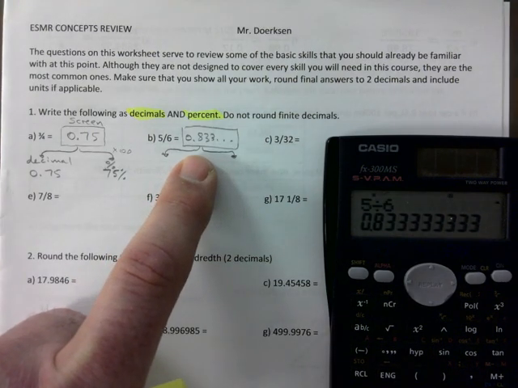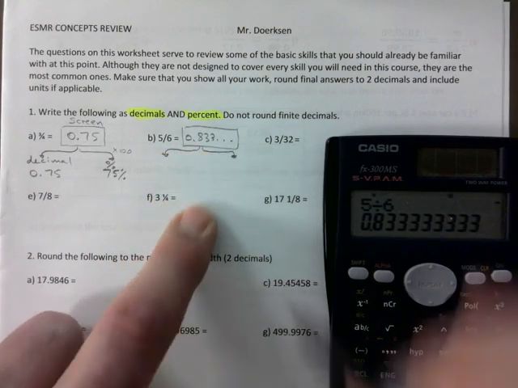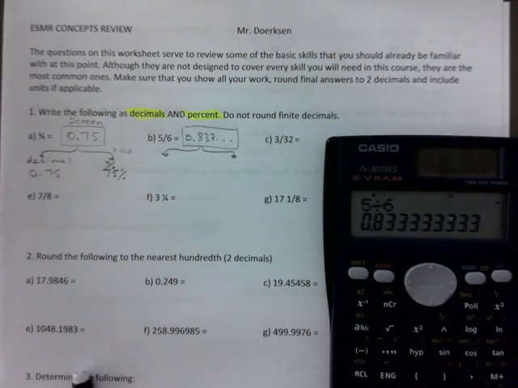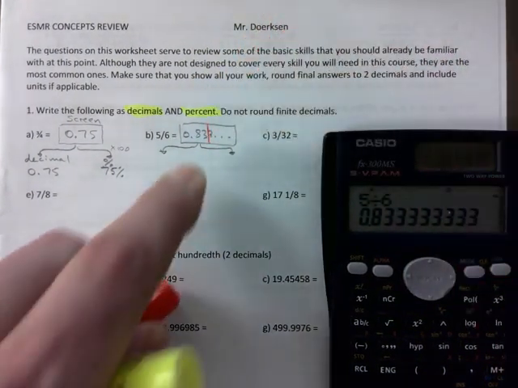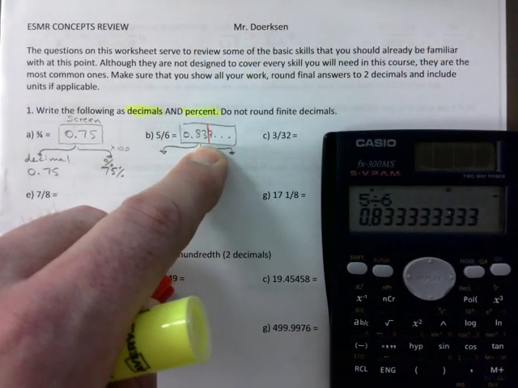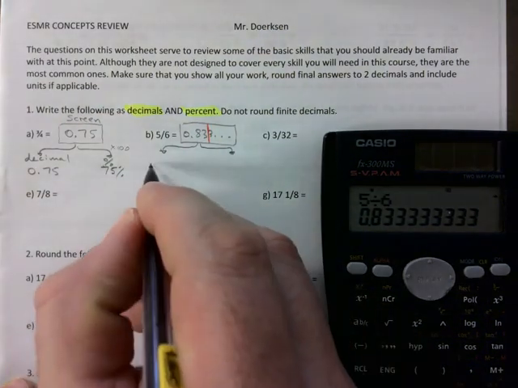So if you round this to 2 decimals, that is the standard in this unit, guys, 2 decimals. It'd be 0.8, you cut it right here. You cut it right here. It would stay a 3, 0.83.